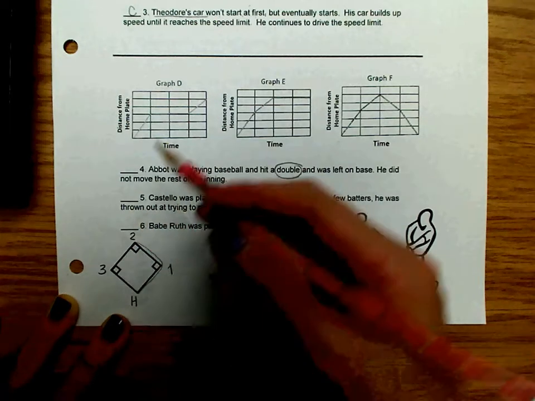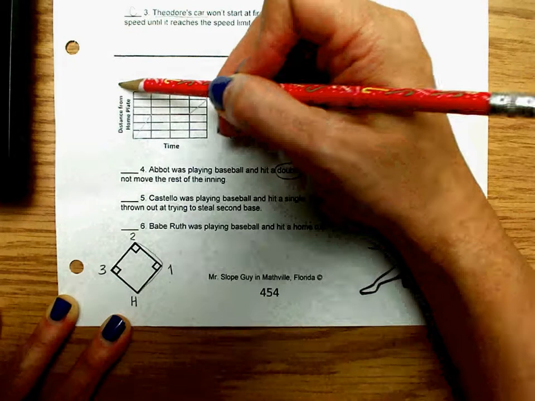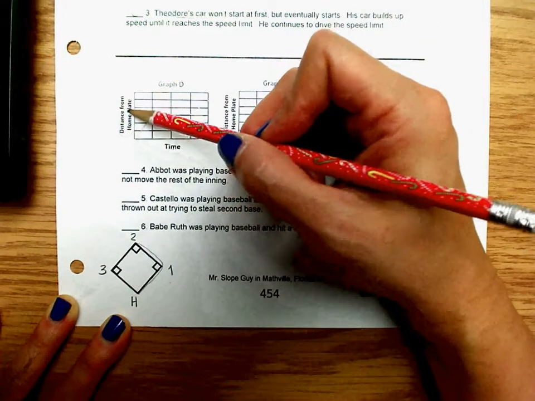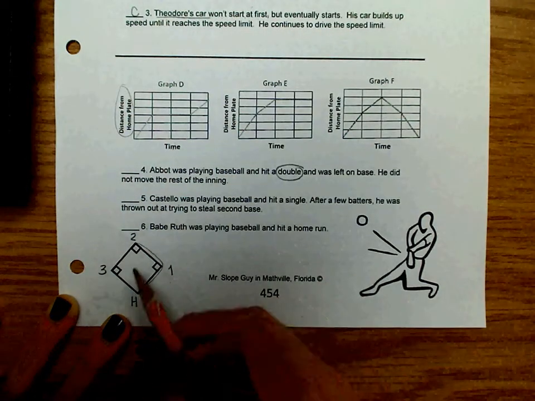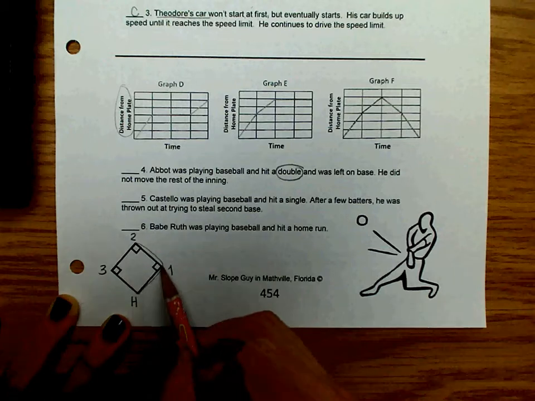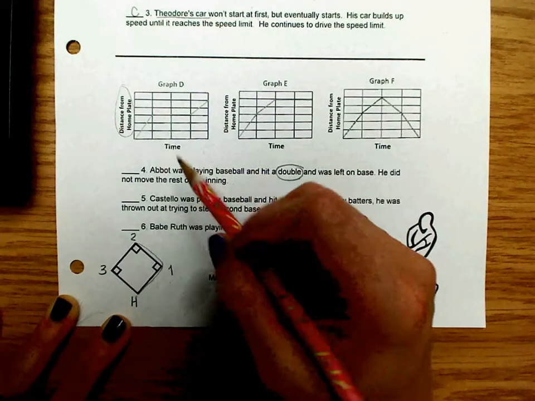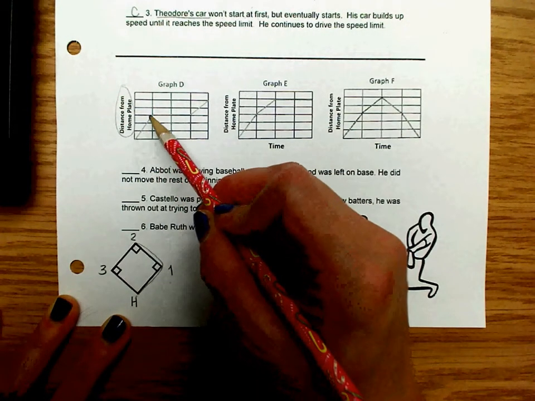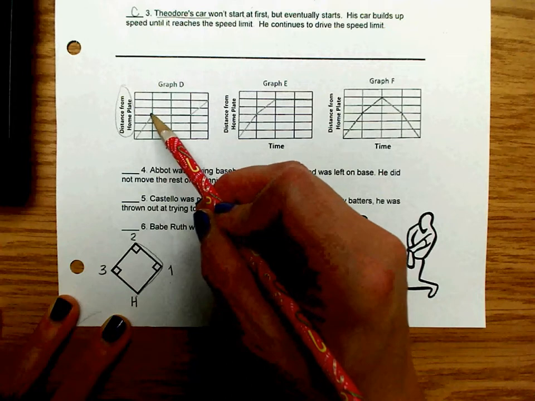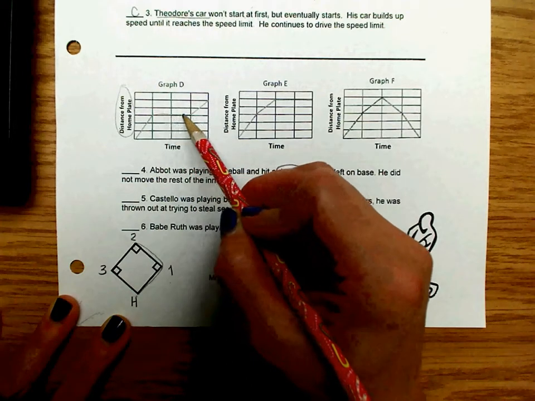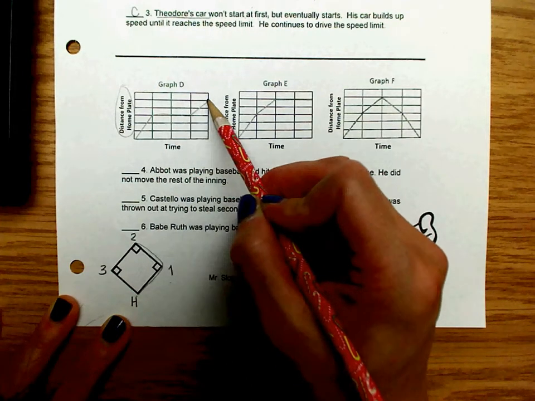So if you notice here, time, and then on the y-axis it says distance from home plate, right? So you can see that first base is pretty close to home base, and then if you go to second base, it's a little bit farther. So if he's playing, let's say he goes away from, he's like maybe here, he's at first base, but then he stays a while, and then he moves again, maybe to second base.